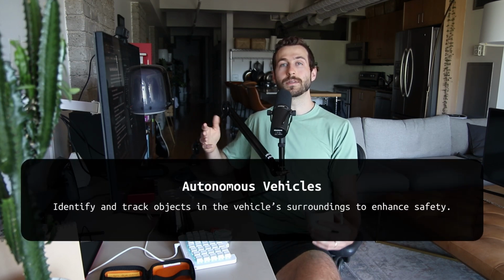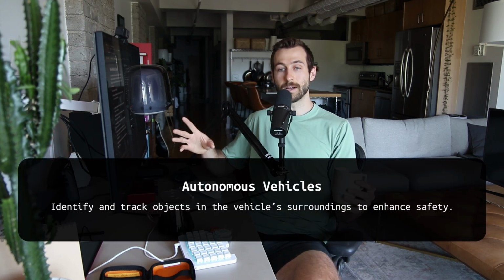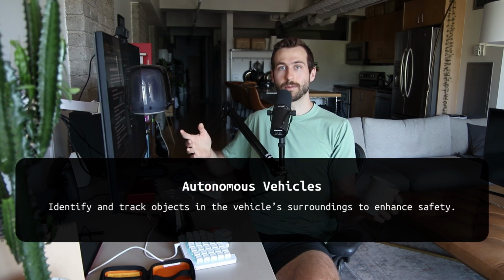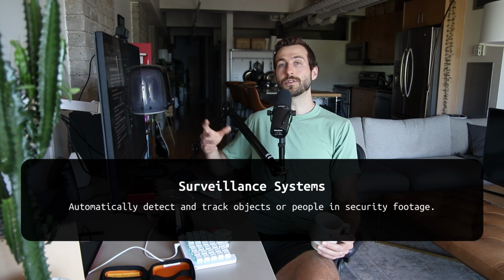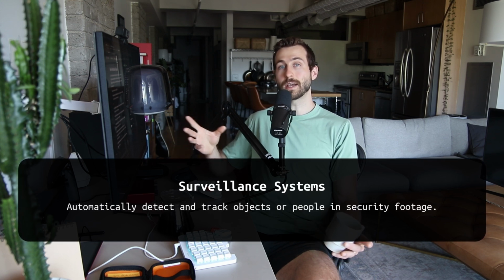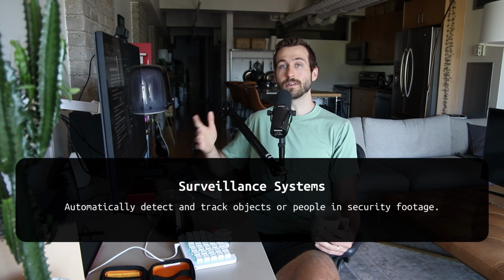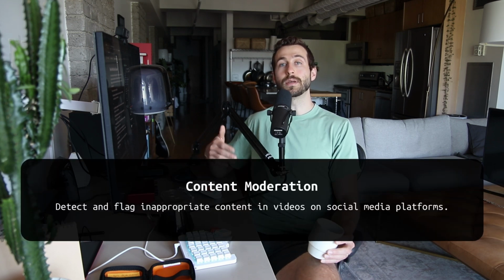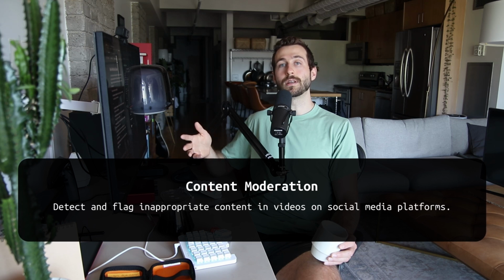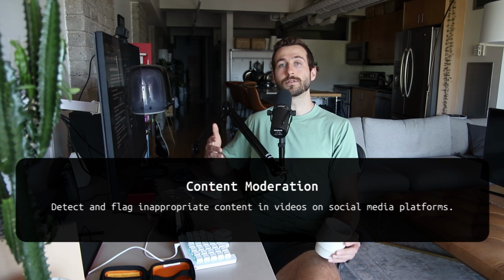The most obvious use case that comes to mind for me is autonomous vehicles. Cameras on the cars need to be able to detect objects in their surroundings in order to drive properly. Another use case is surveillance security, being able to watch security footage of a camera and detect when something unusual is happening automatically.